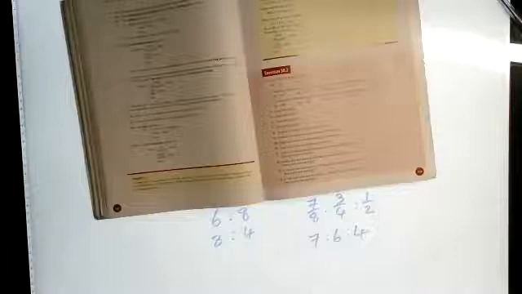So the cost price is 10,000 and the selling price is 6,000. So it is a loss. The loss is 4,000 and the percentage loss is 40%, which is the loss over the cost price.